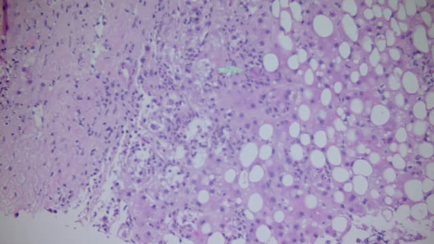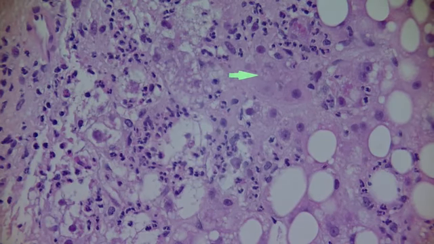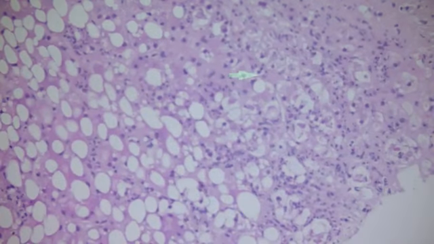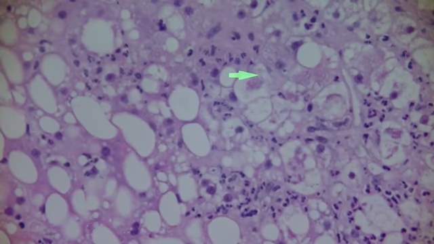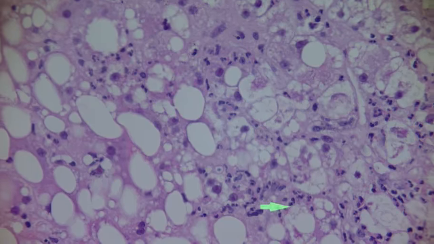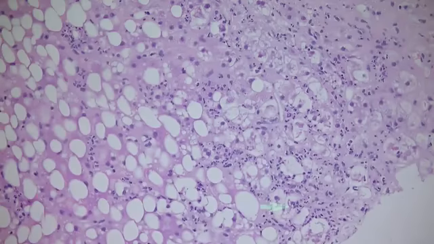What do you think? You could even see it from this power. So really ropey Mallory. So really good ropey thick Mallory. Here's some more. It's in the ballooned hepatocytes. It's clear. It's obvious. It's not like what we were seeing. Maybe down here. Maybe over here. Ropey Mallory with satellitosis. Very, very unusual to see that in NASH, right?